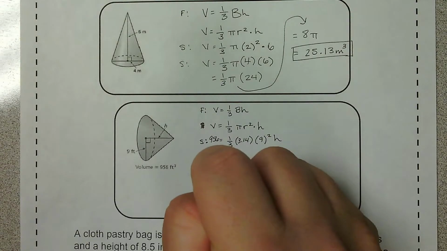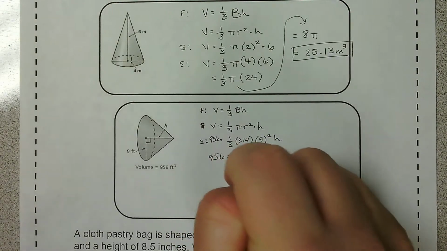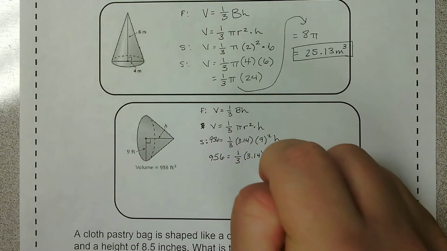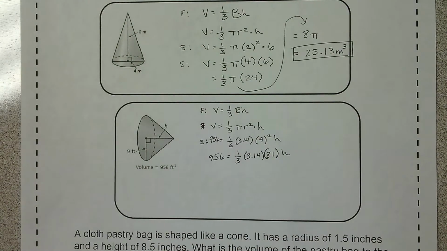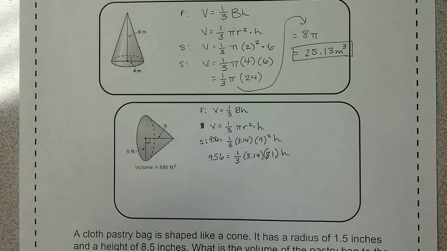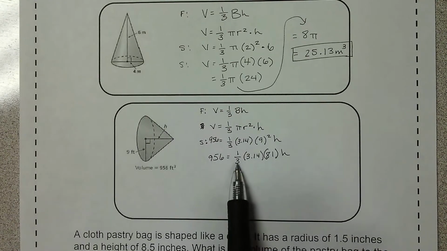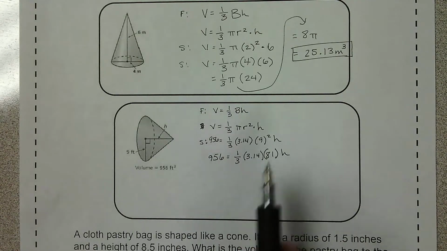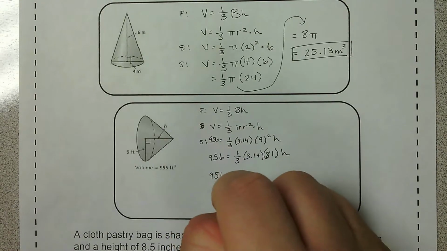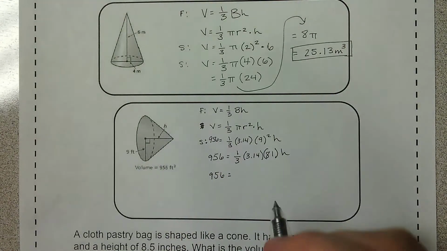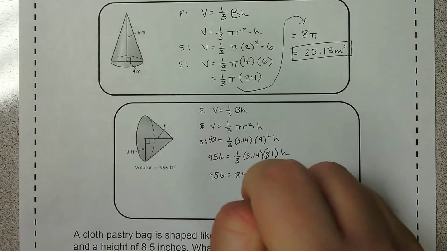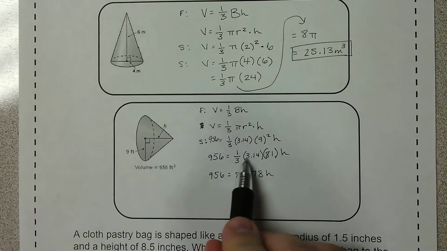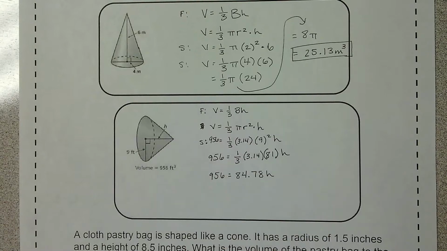We're going to simplify a little bit. So I'm going to have 956 equals 1/3 times 3.14 times 9 squared, which is 81, times our height. So we have this very large piece here. What we can do is multiply 1/3 times 3.14 times 81. If I multiply those across, I'm going to have 956 equals 84.78 H. Remember, all I did to get this was take 1/3 times 3.14 times 81.